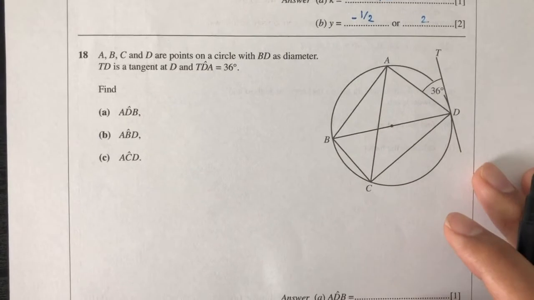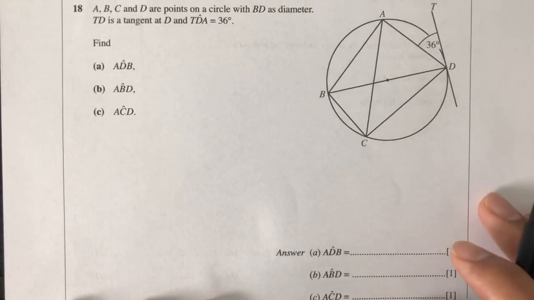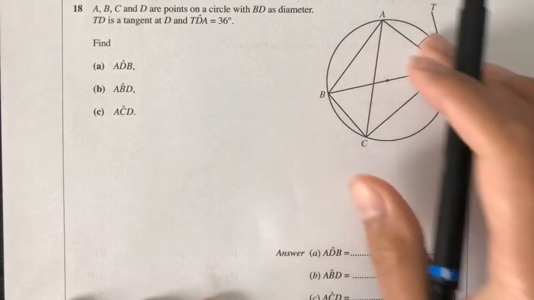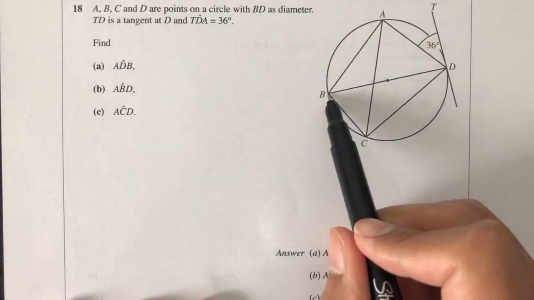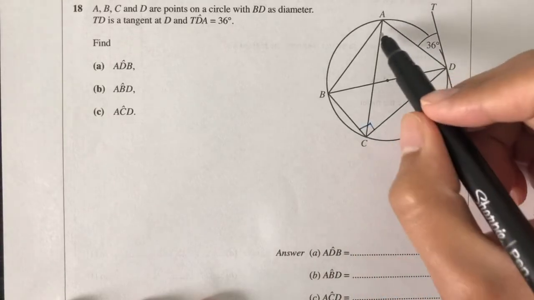Now question number 18. It says A, B, C, and D are points on the circle with the diameter BD here. So which means this is 90 and this is also 90.